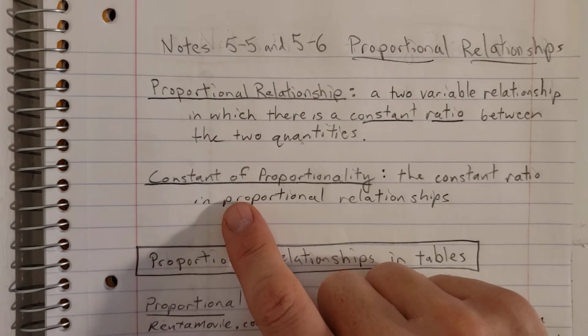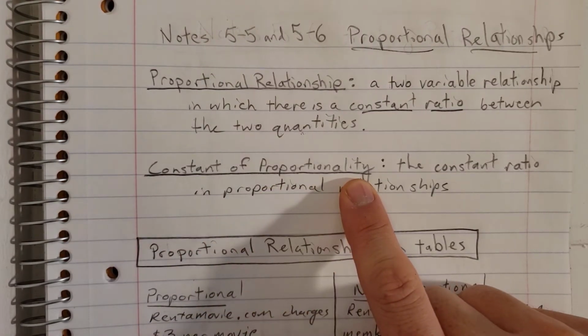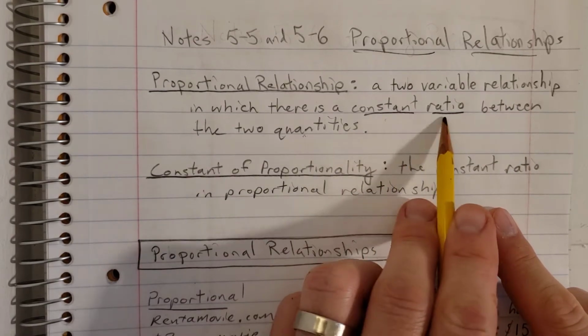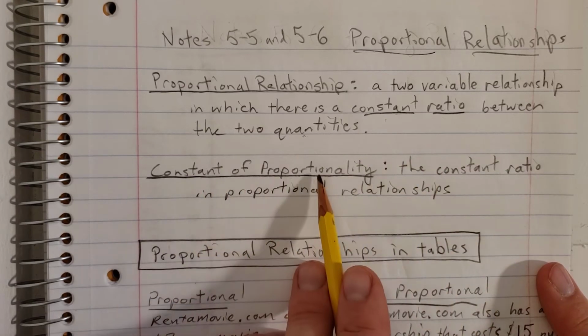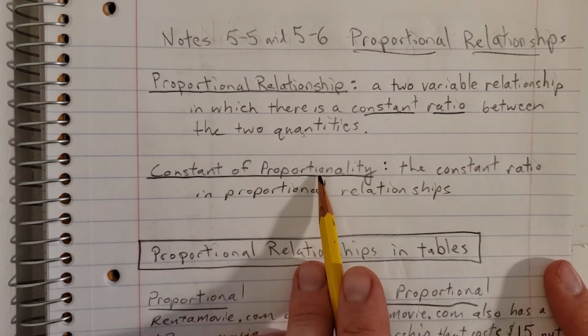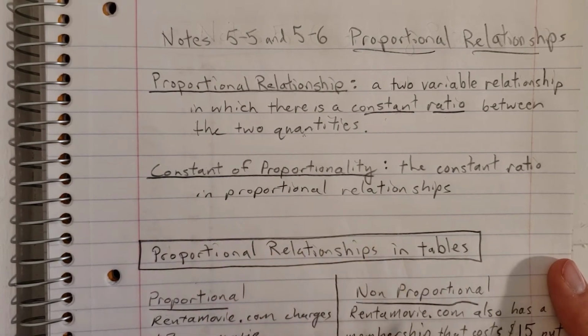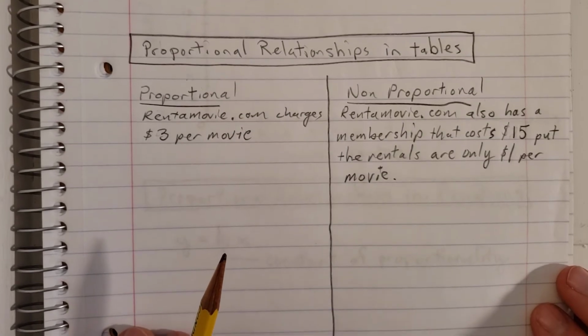Okay, now this is a good important phrase to know: constant of proportionality. All right, that's just the constant ratio, the constant ratio we talked about up here. There's a special name for it, the constant of proportionality. All right, so it's the constant ratio in a proportional relationship. All right, so let's compare and contrast proportional and non-proportional.